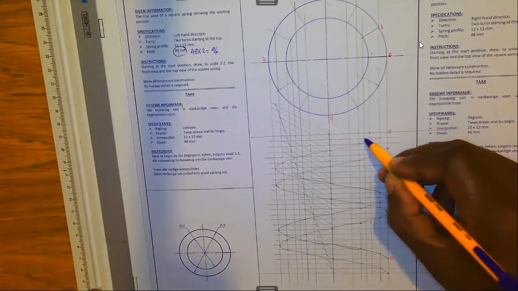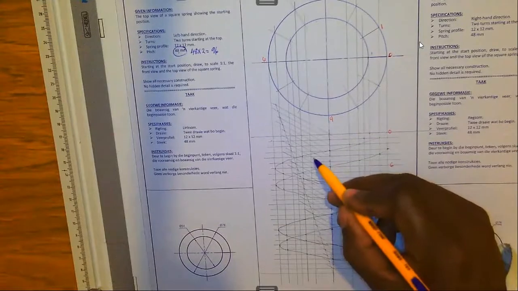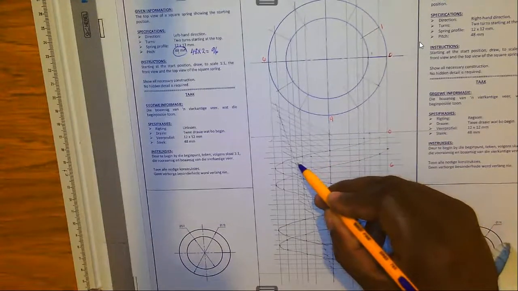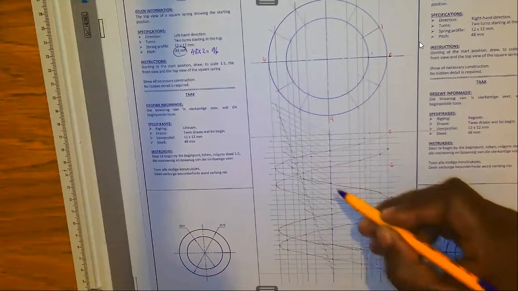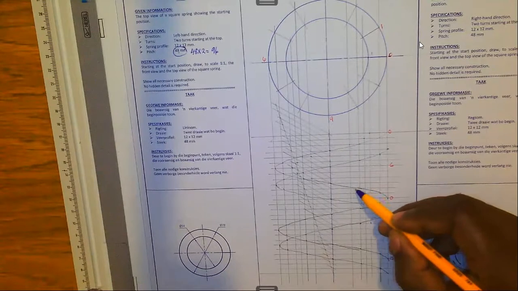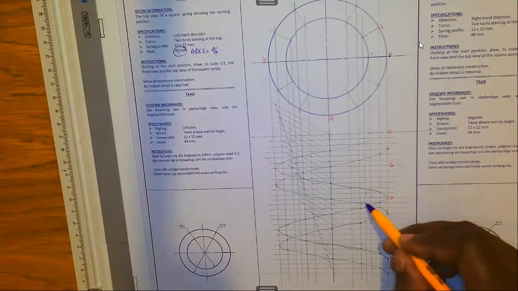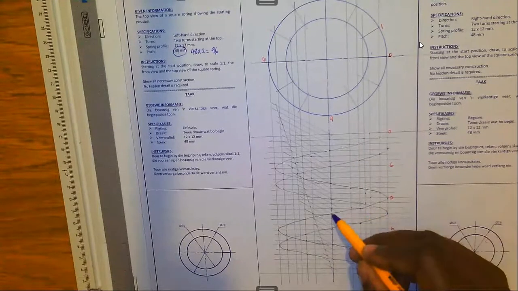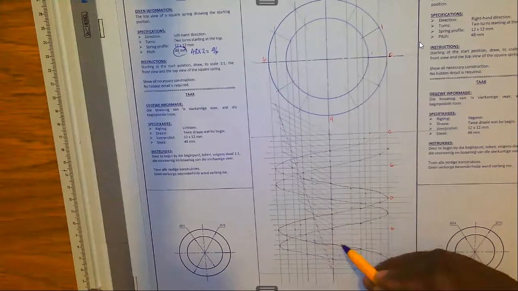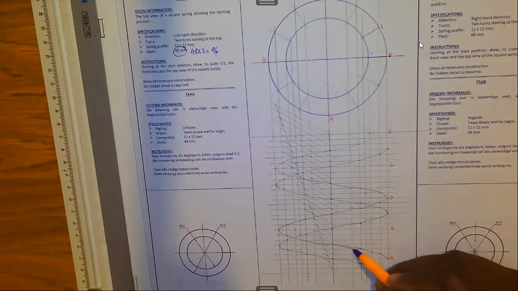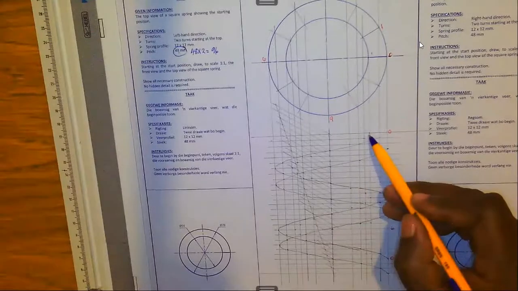So we have got now 1, right, then 2, 3 is common, 4, 5, 6, 7, 8, 9 is common, 10, 11, 12, 1, 2, 3, 4, 5, 6, 7, 8, 9, 10, 11, and 12. Okay, you connect these ones nicely.